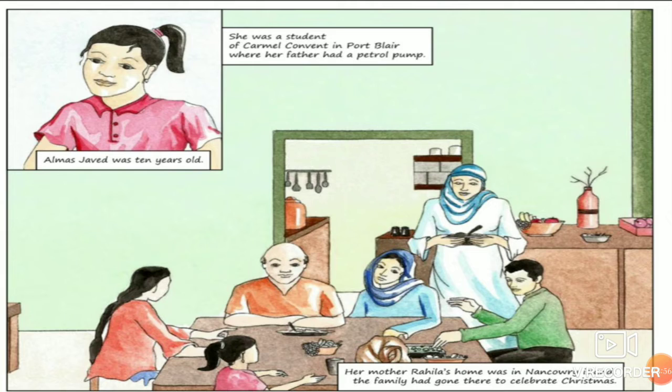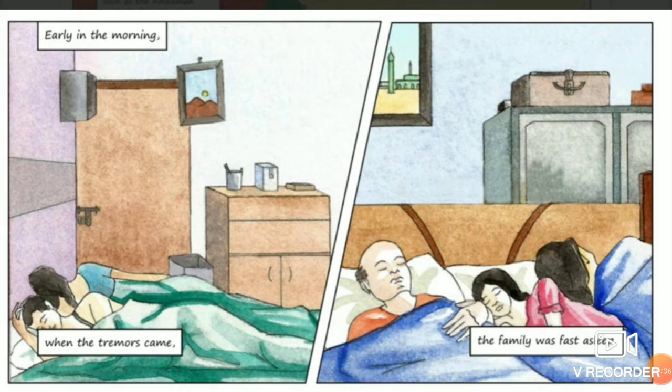Then the next family. Alma Javed was 10 years old. She was a student of Carmel Convent in Port Blair, where her father had a petrol bunk. So this girl, Alma Javed, was a 10 year old girl, a student of Carmel Convent in Port Blair, and her father was the owner of a petrol pump there. His mother, Ragila's home was in Naukari Island. The family had gone there to celebrate Christmas. So this family had moved from Port Blair to Ragila's house in Naukari Island, and they moved there to celebrate Christmas.